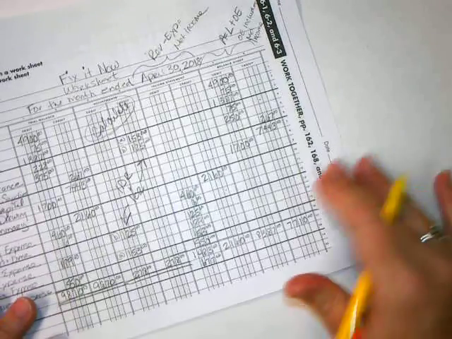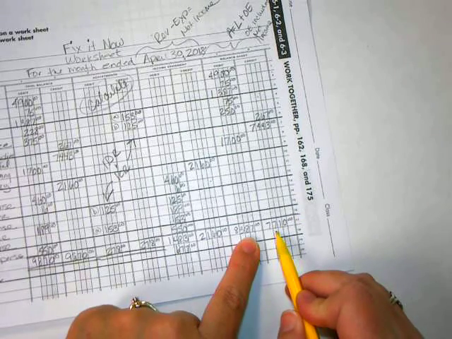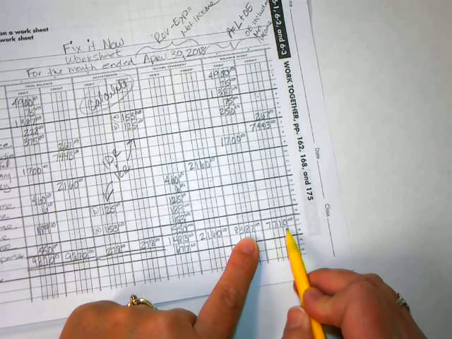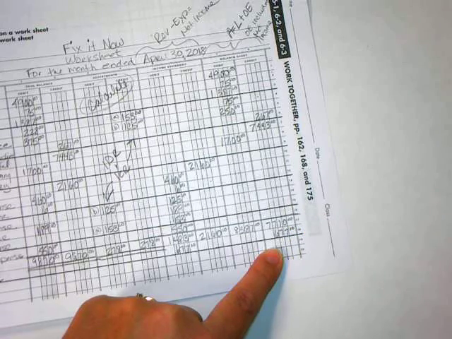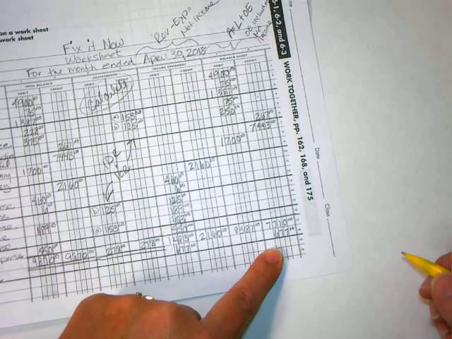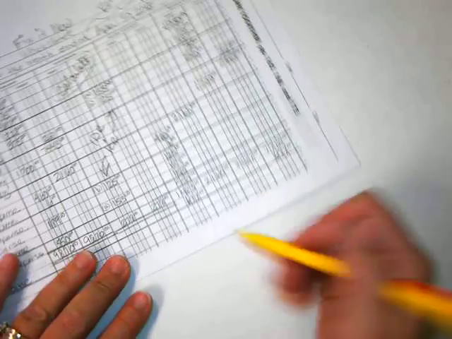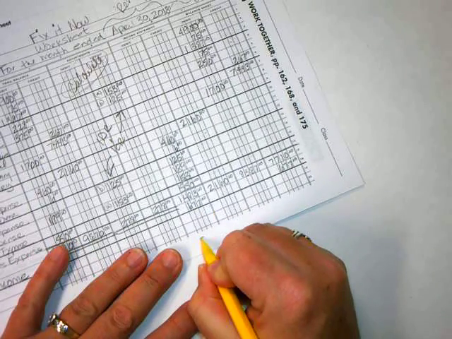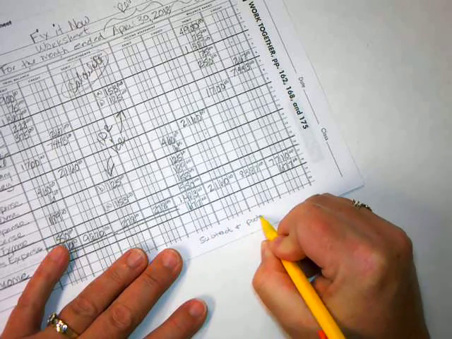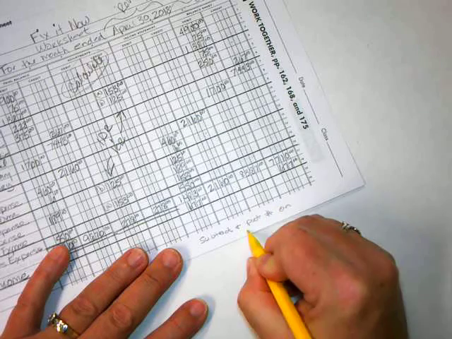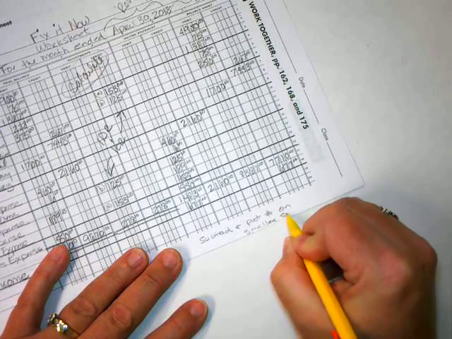Now we'll take these two numbers and subtract them. 8,387 minus 7,710 gives us 677, and we'll put the number on the smaller of the two sides. 677.